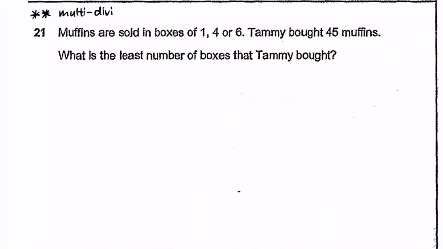Yeah, and that's it. Muffins are sold in boxes of 1, 4, or 6. So we're assuming here that they don't want to sell boxes with empty slots.